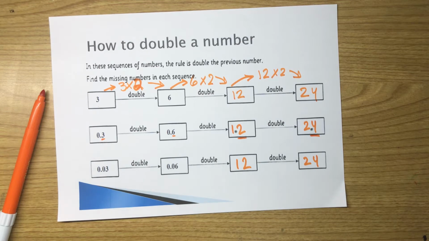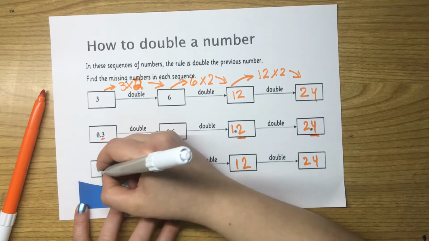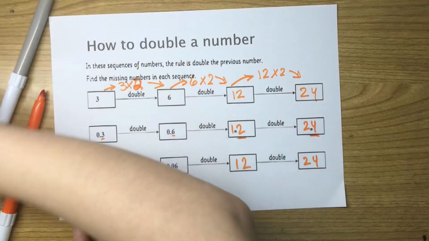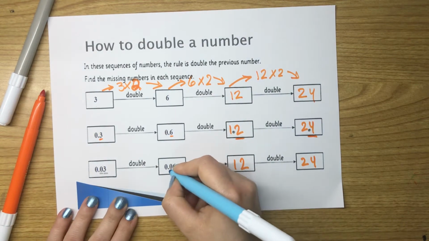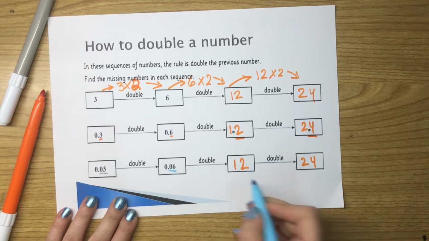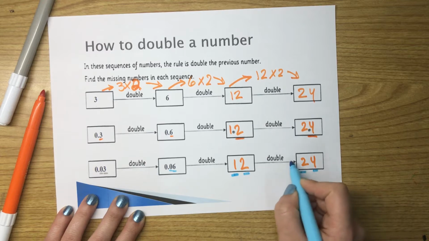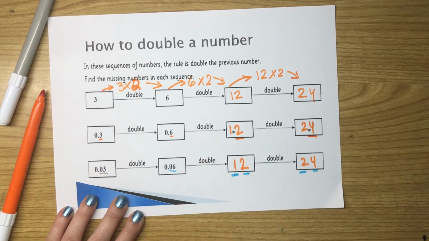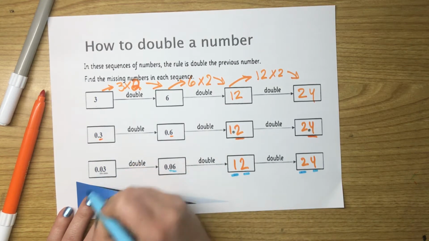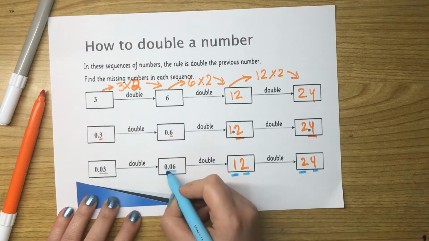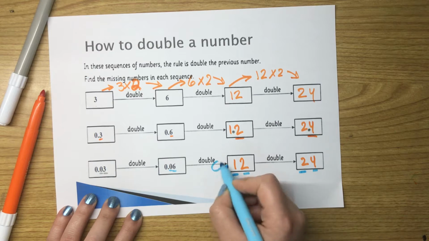Okay, for the next one, there are 2 places, then the decimal point. This one is light, so I'm going to use another color. So you have to keep these 2 places, then the decimal point. And here, there are 2 places, then comes the point with the 0.